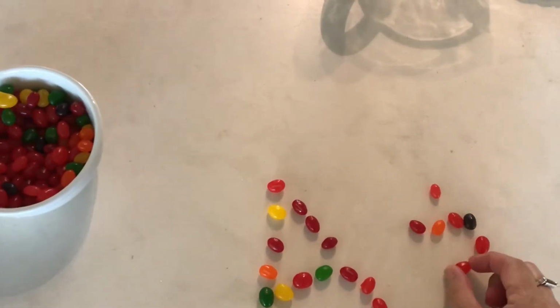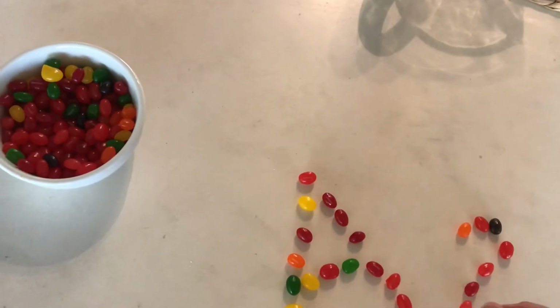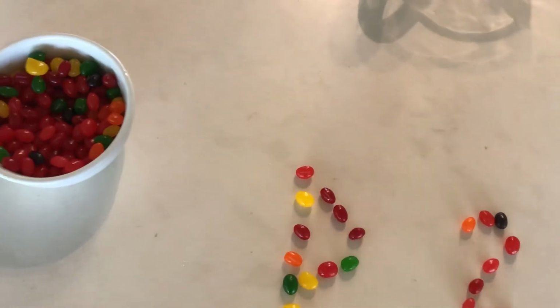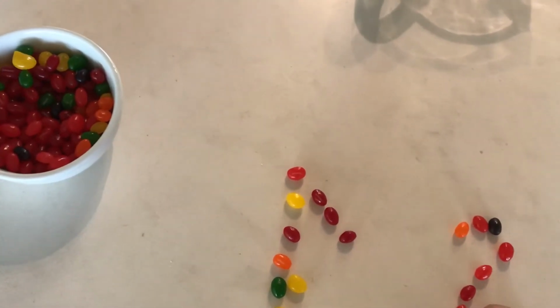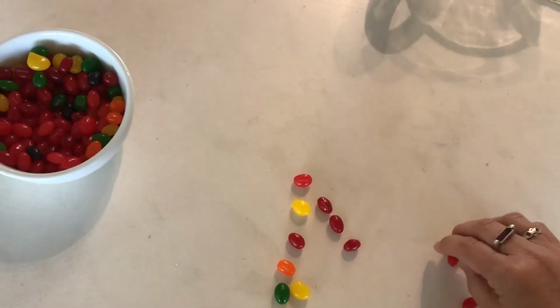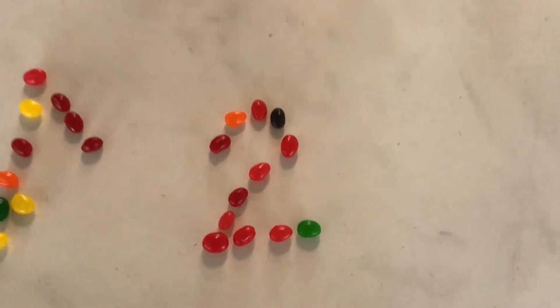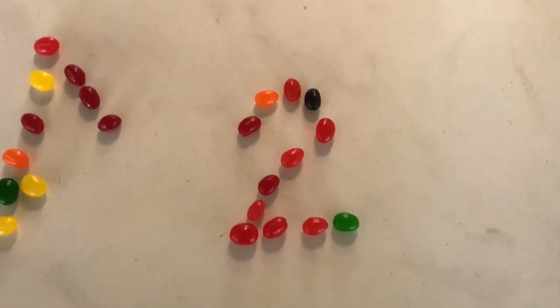So I could even take them, and I wonder if you know what I'm making now. Ooh, I'm going to move some of these from my A over. Oops, one didn't land back on the table. Wonder where it went. Oh dear. What is that? It's the number 2. Jelly bean 2.